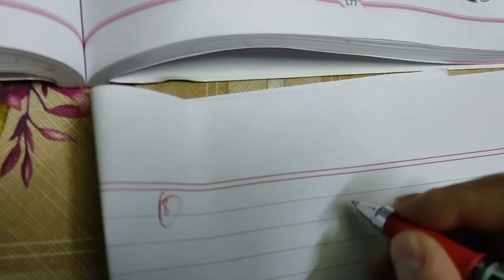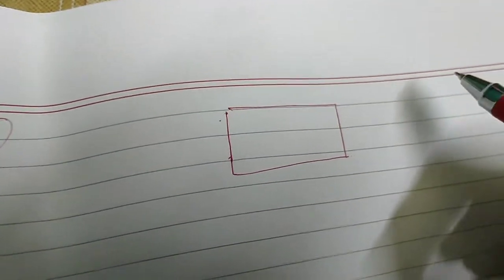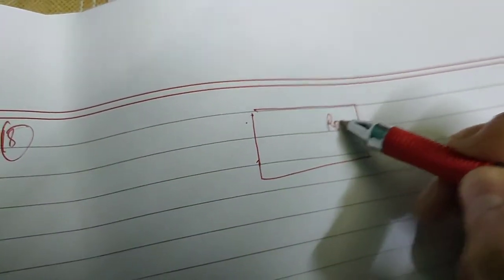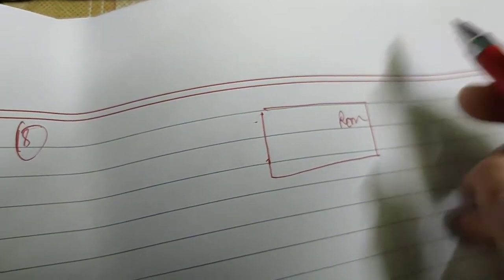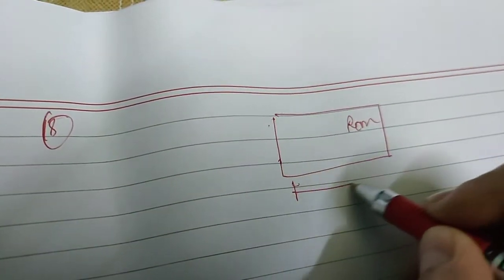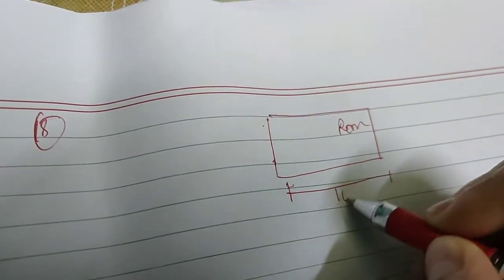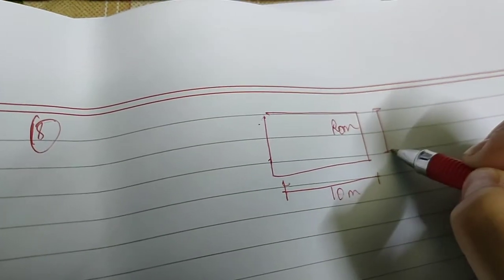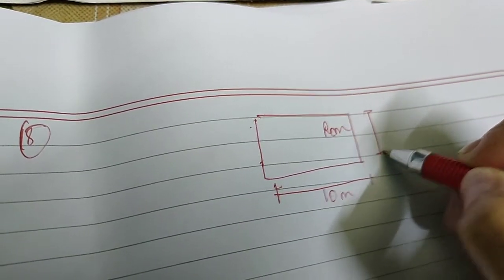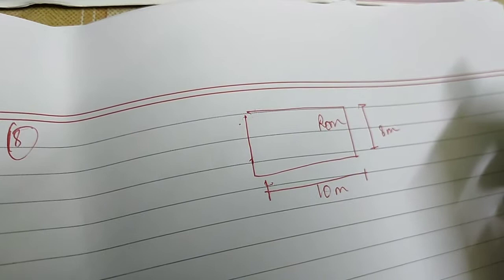Okay. So given the length of the rectangular room. So this is the rectangular room. Its length is 10 meter. This distance is 10 meter and the breadth is 8 meter.